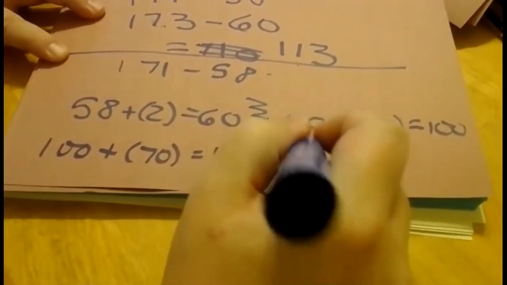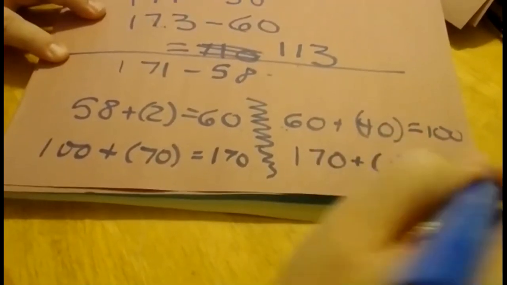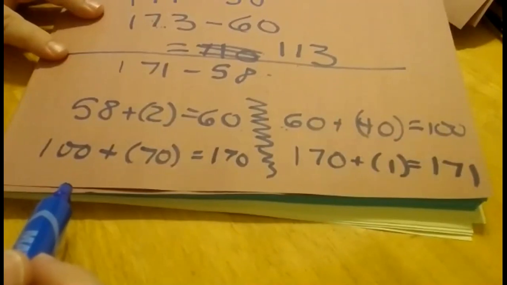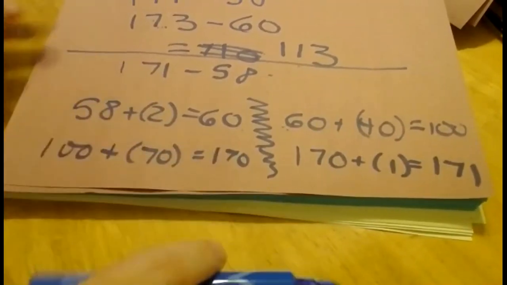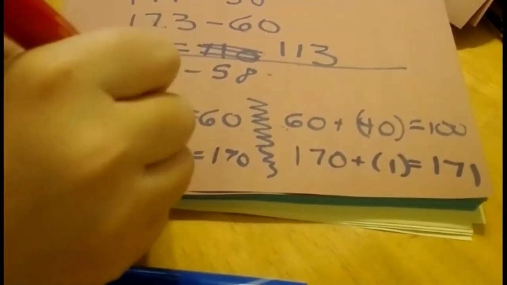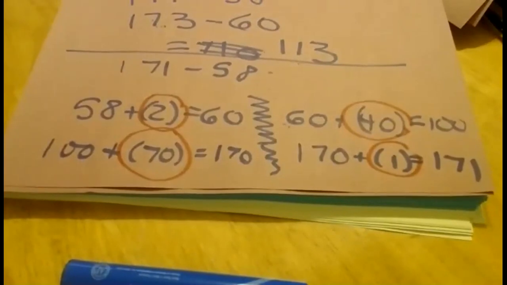And last, of course, 170 plus 1 is 171. Remember that model? Because we went through that too as one of our mental math cases. And what happens is you take each of these, let's use a different color for fun. Keep it fun in the classroom, guys. Keep it fun in that classroom, right? We're going to take these numbers and add them up.